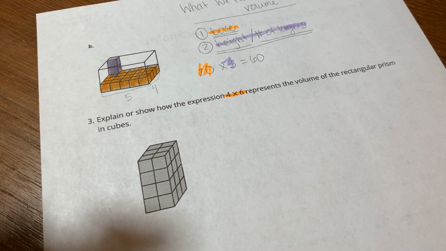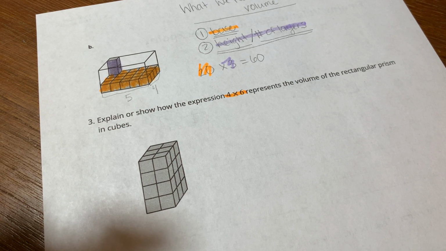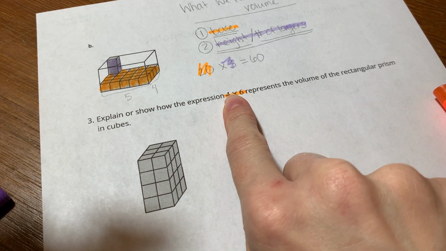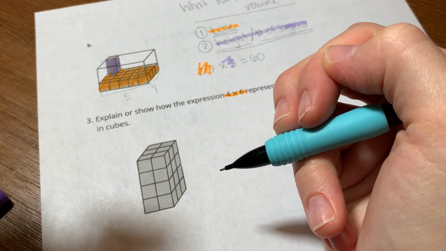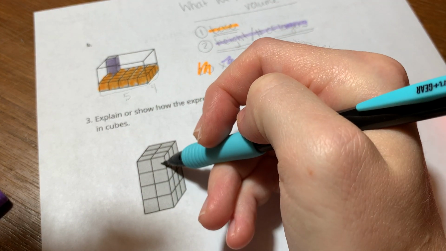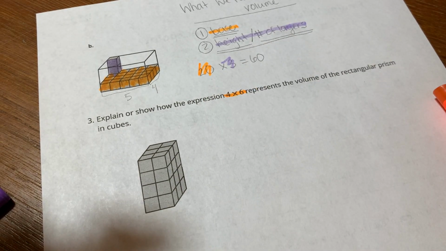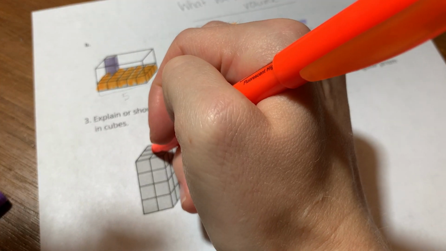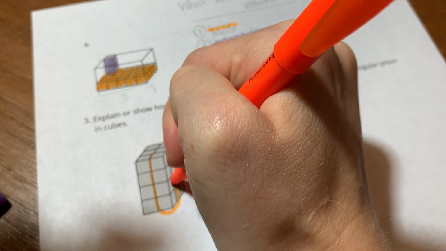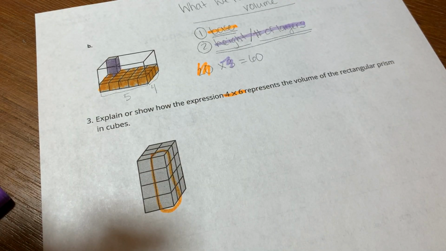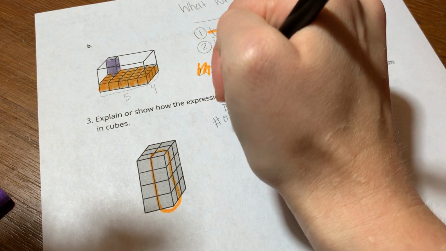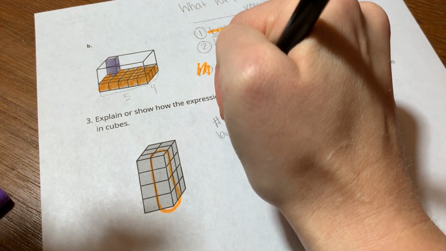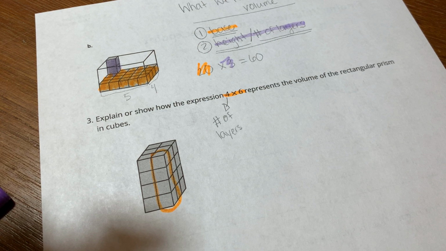So I'm going to go ahead and look at this. And I see 4. Okay, so what on here would represent 4? Well, I see here 4. So it looks like I have 4 layers. I have 4 layers here. So this 4 is the number of layers. Now I'm looking for 6.